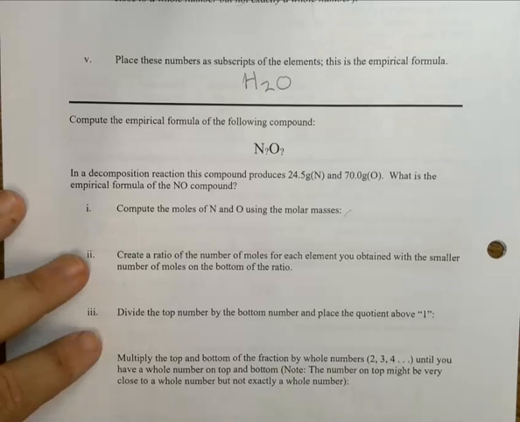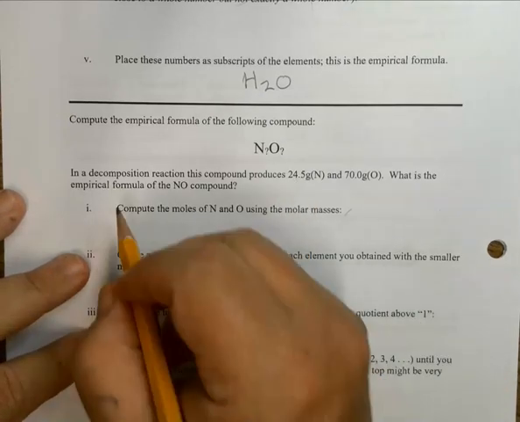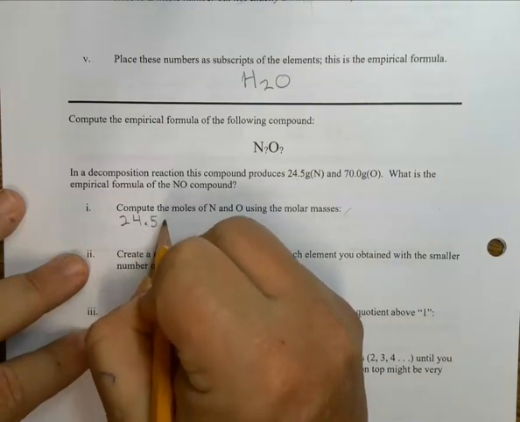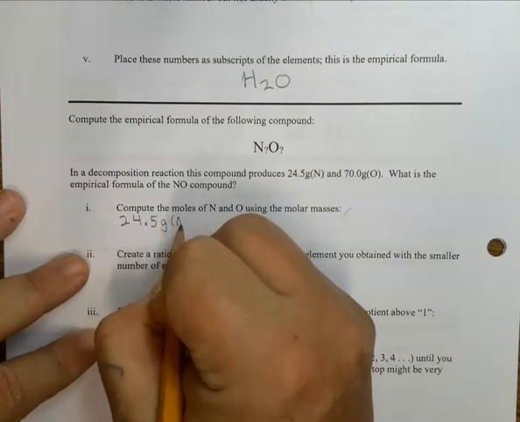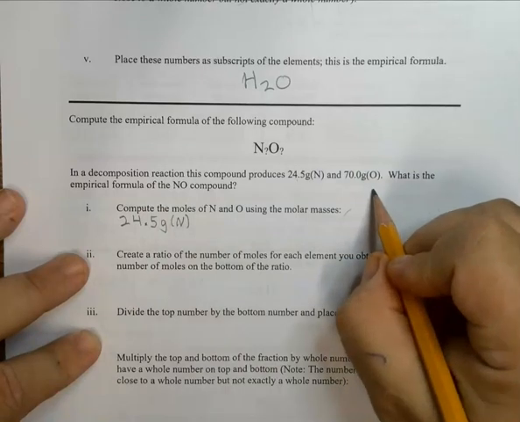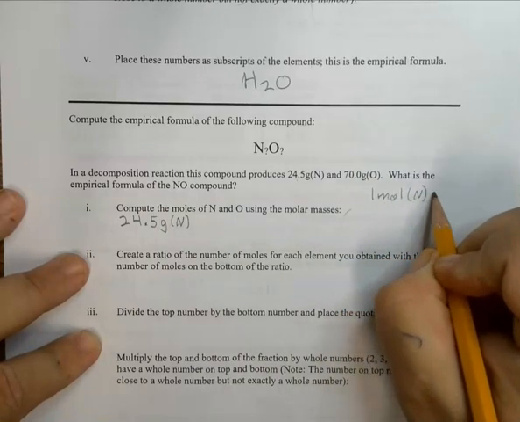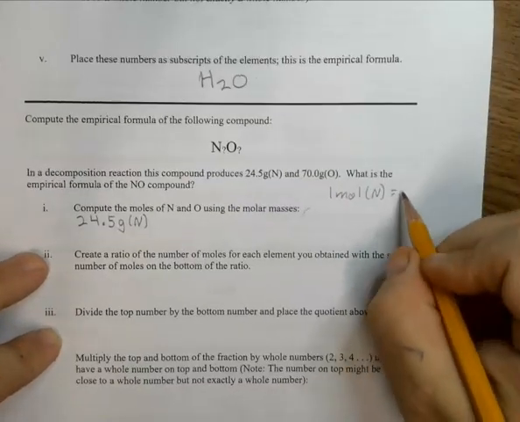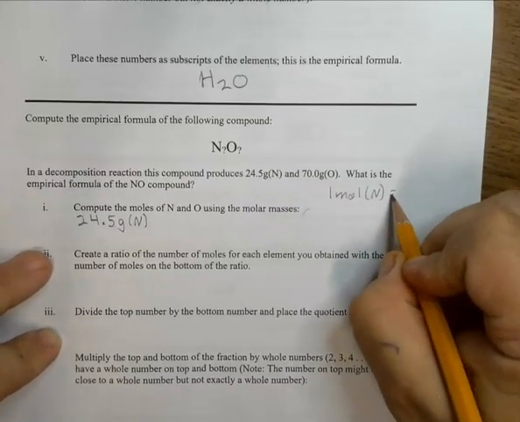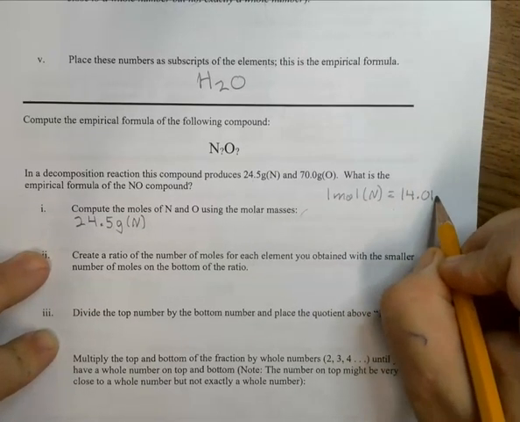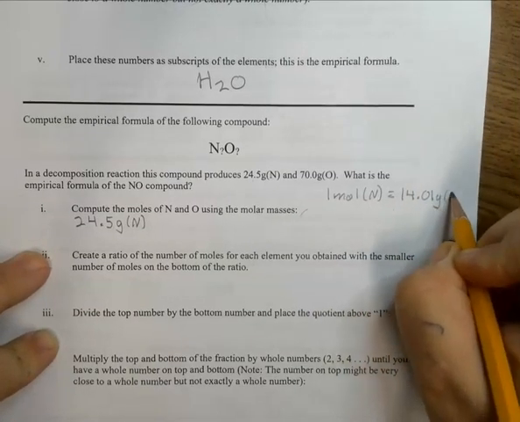Okay, and if you stopped it, we're back. So here we go. So nitrogen is 24.5 grams of nitrogen. And our molar masses, let's just write that out over here, 1 mole of nitrogen. And that's 1 atom, not the diatomic molecule, is going to be 14.01 grams of nitrogen.